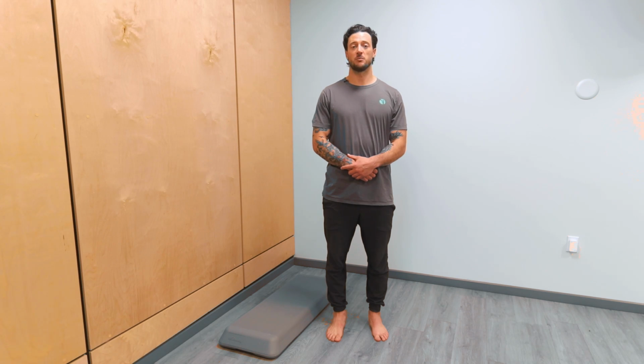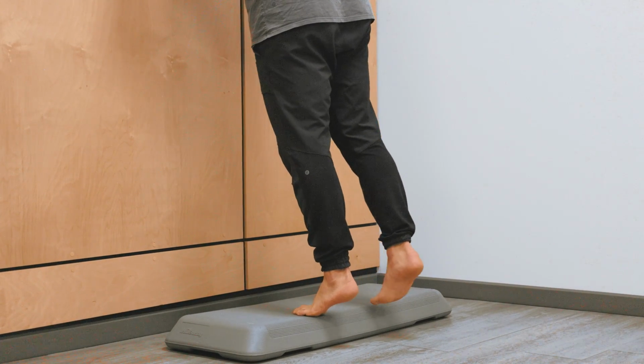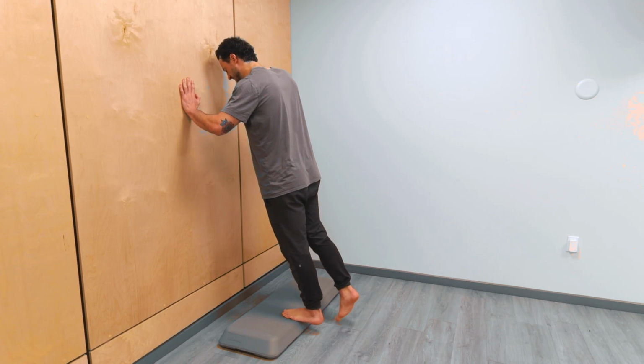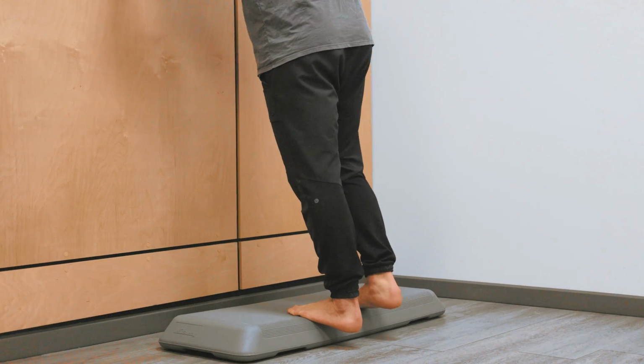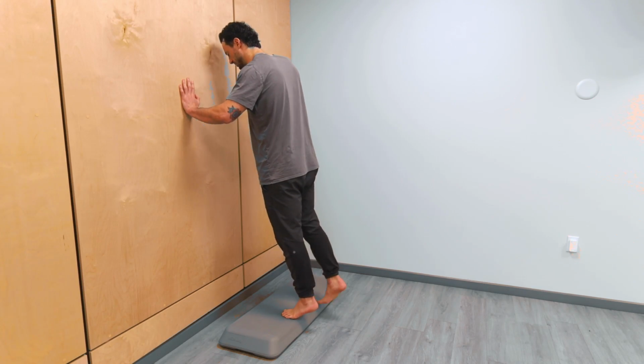I'm going to lift up my heels with both feet and then slowly lower down on the one side. At the bottom of the exercise, I'm going to bring my opposite foot back on and raise back up again. I'm going to lift up with both feet, slowly lower down for 5 seconds. At the bottom of the repetition, I'm going to place my other foot back on, raise back up, and repeat.